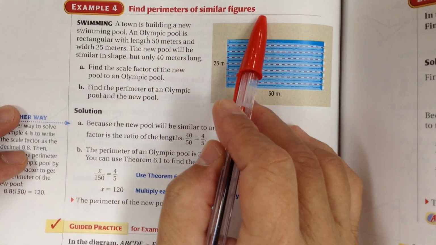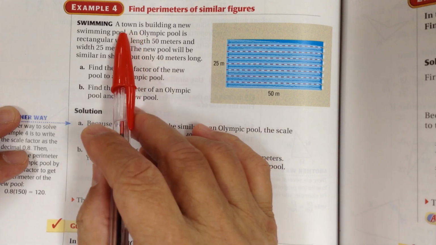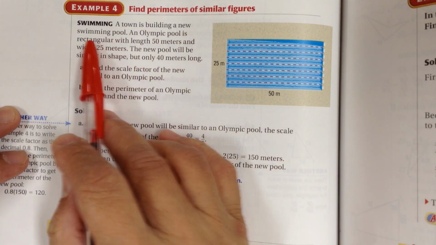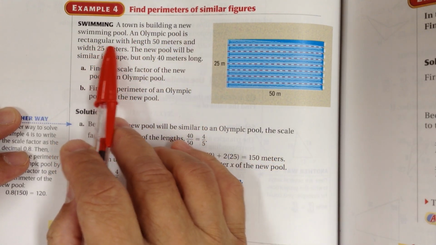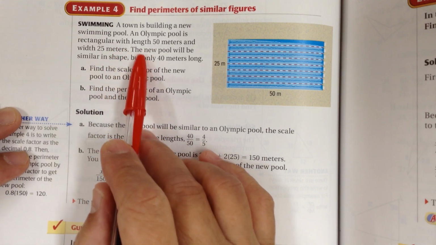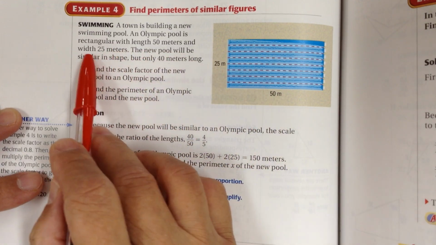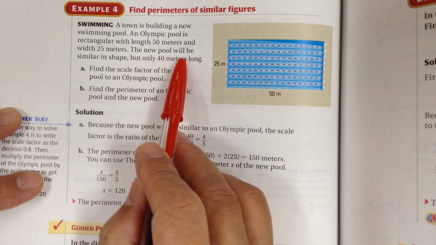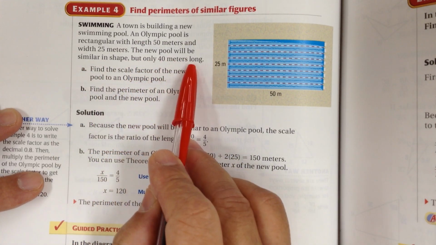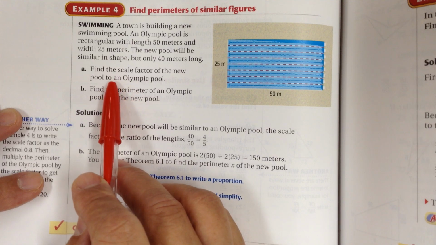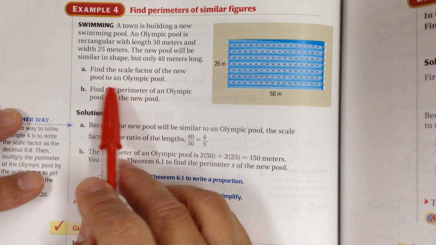Find the scale factor and the perimeter of the similar figures. A town is building a new swimming pool. An Olympic pool is rectangular with a length of 50 meters and a width of 25 meters. The new pool will be similar in shape but only 40 meters long. Okay? Find the scale factor of the new pool, so you have to pay attention.